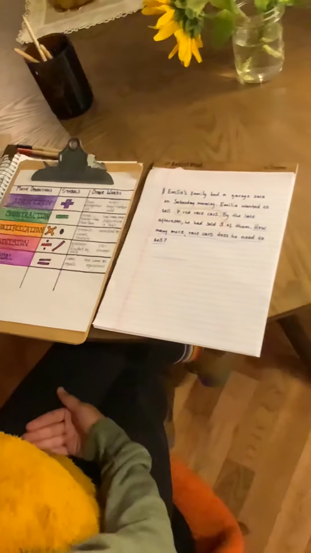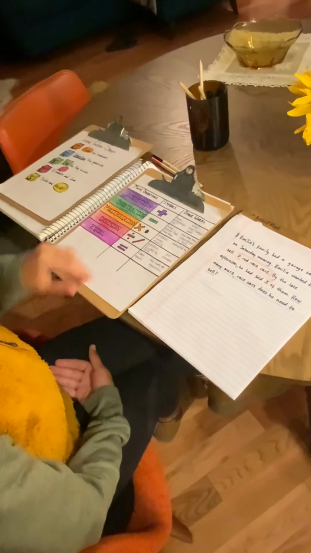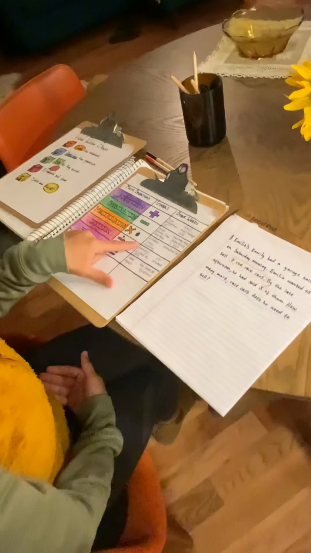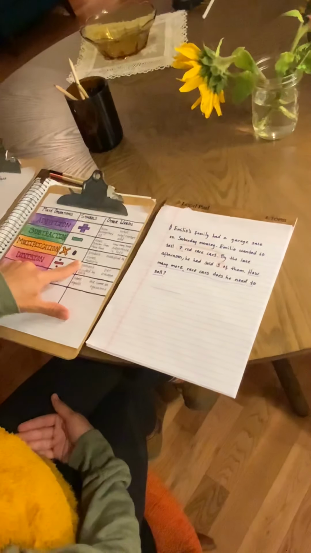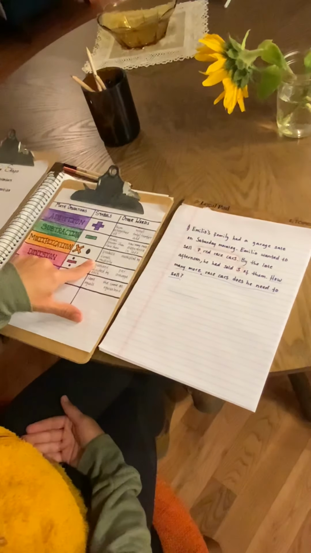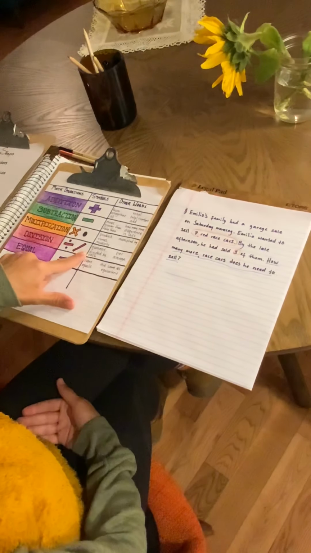But just for the sake of going through our process, let's go ahead and check the other math operations. So if we go to multiplication, I'm not seeing any keywords in our number sentence. So I'm going to go down to division.